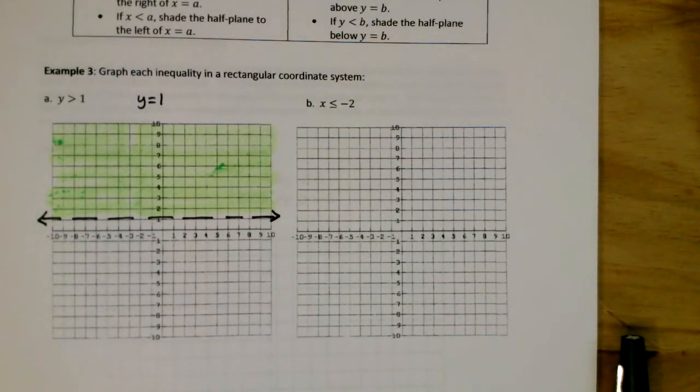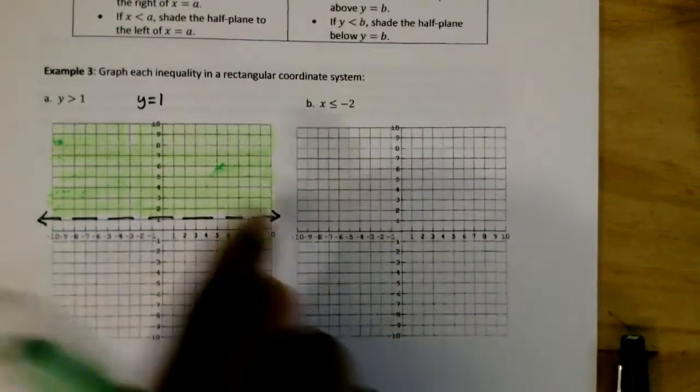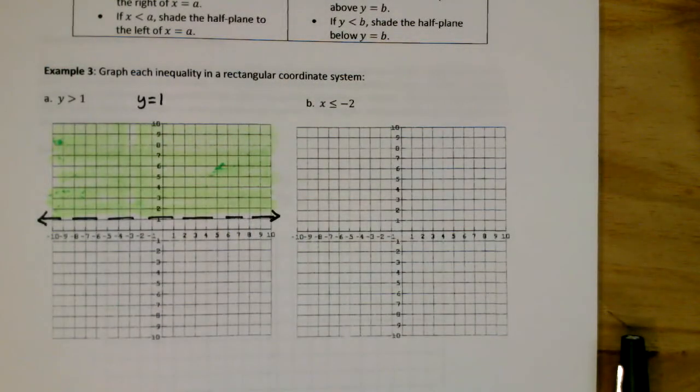So that's the shaded region above y equals 1. And this is the graph of y is greater than 1. You have a dashed line going through the y-axis at 1. Everything above it is shaded.